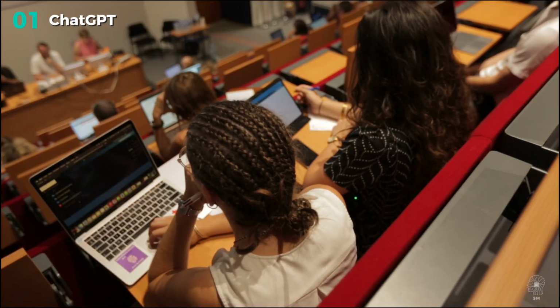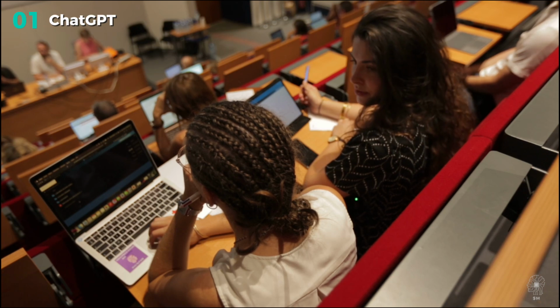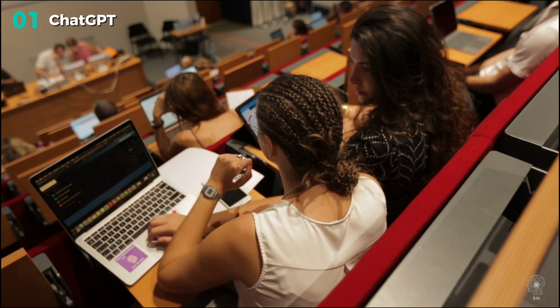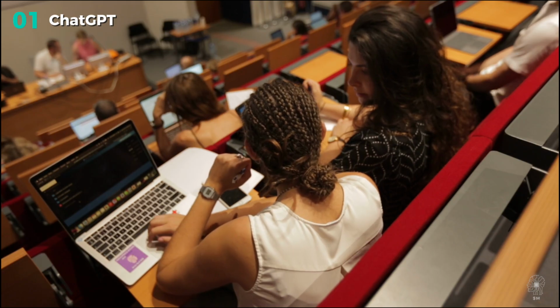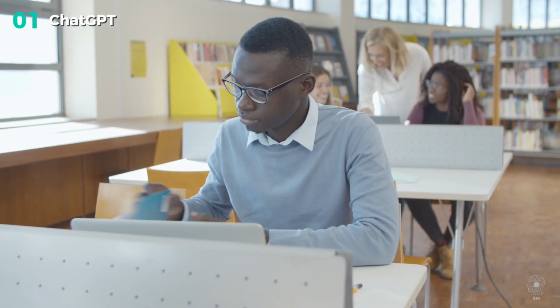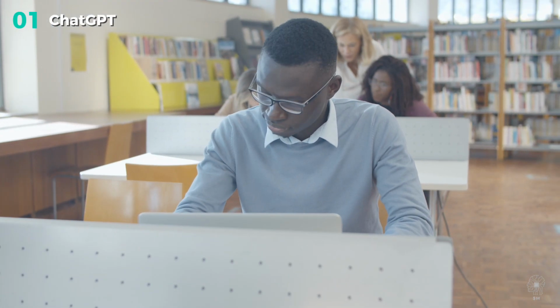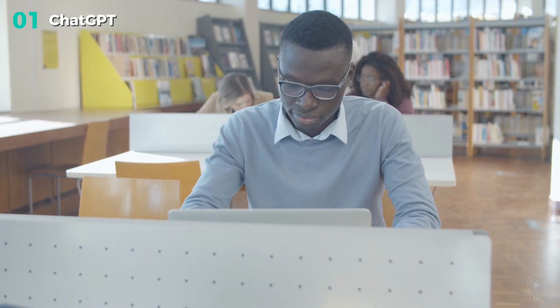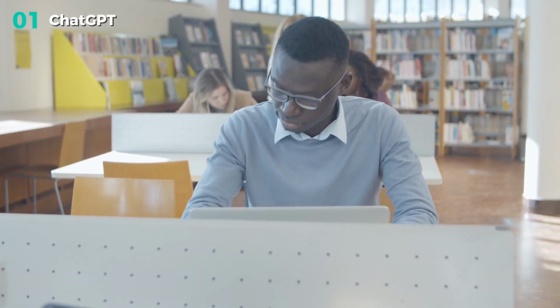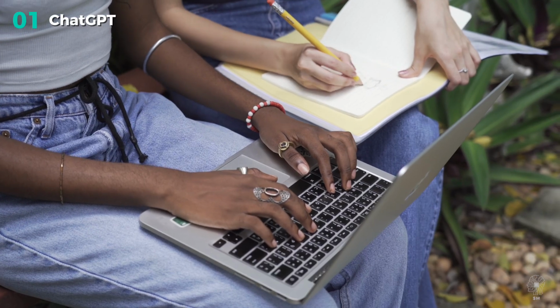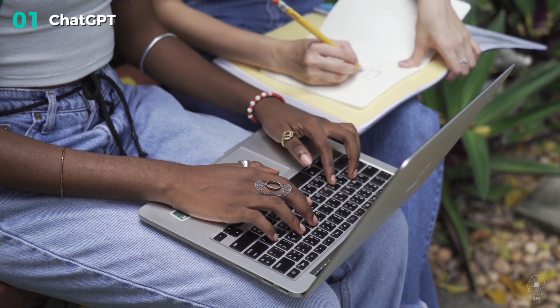That level of specificity transforms ChatGPT from a search engine into an actual tutor. It will meet you at exactly your level of understanding. Use it for breaking down difficult concepts, generating practice questions, brainstorming essay structures, and getting instant feedback on your rough drafts. Pro tip: always tell ChatGPT your year, your subject, and what you already understand. The output improves dramatically every single time.